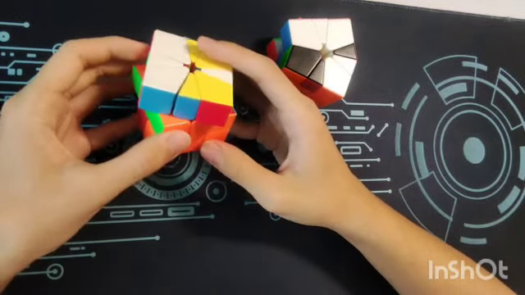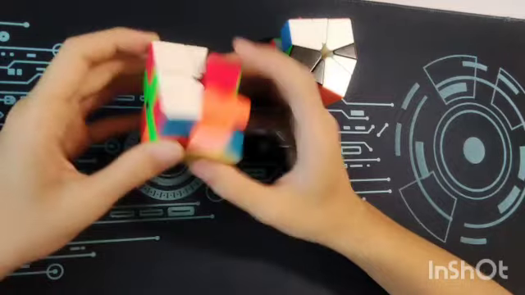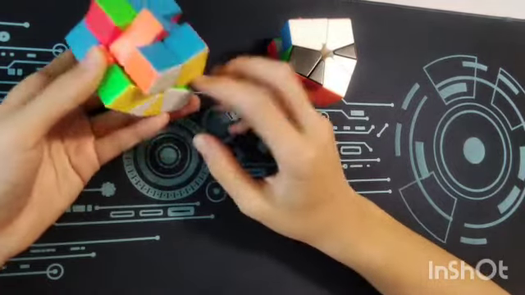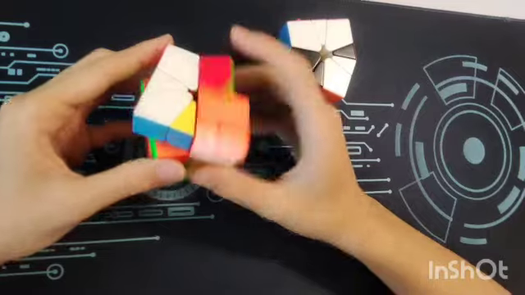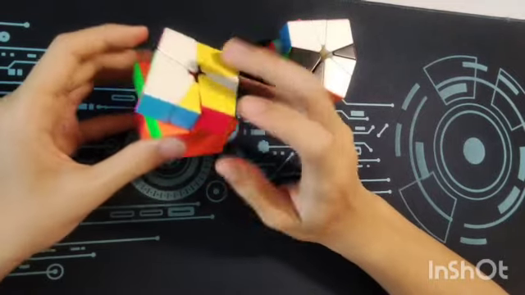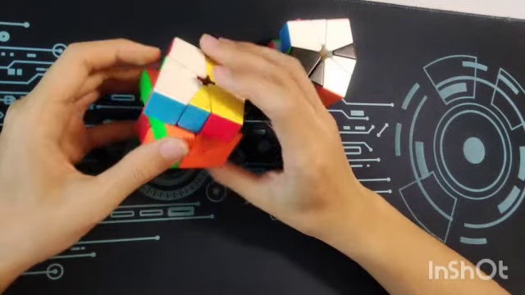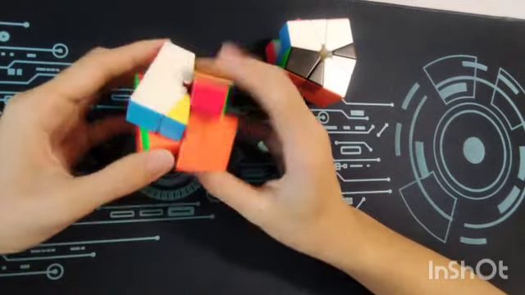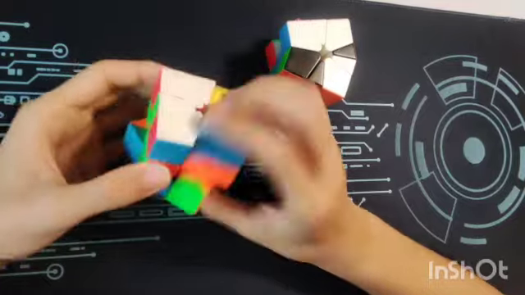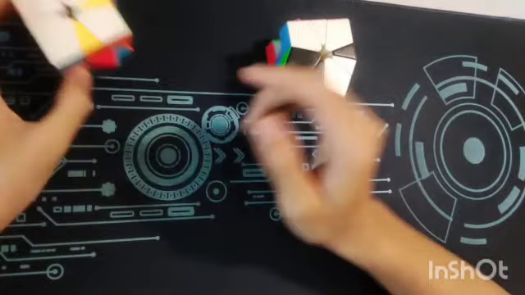When you rotate it, you do this. You set up shield like that, with the piece on the left hand side when you flip the cube over. This is for even parity.